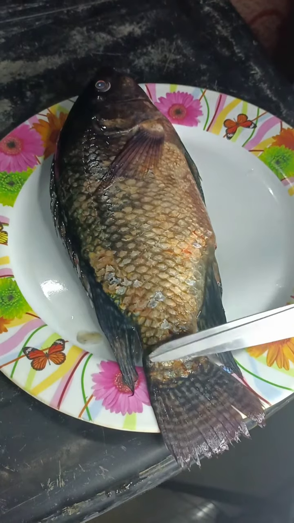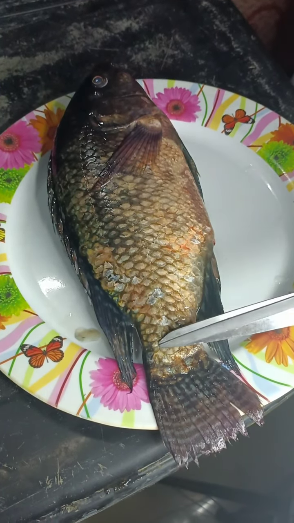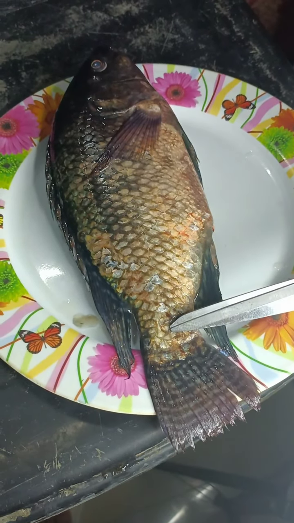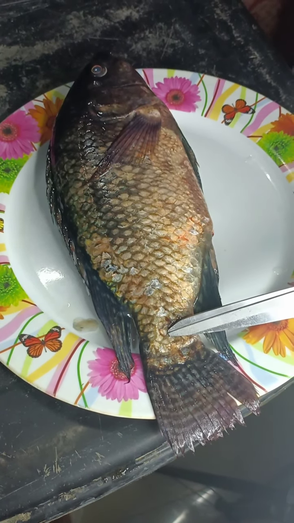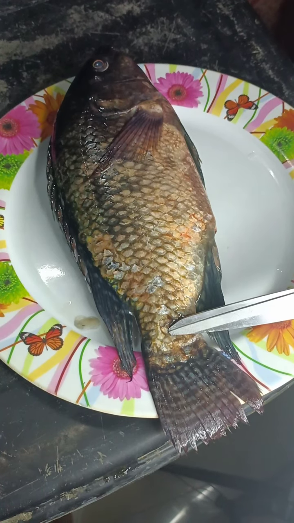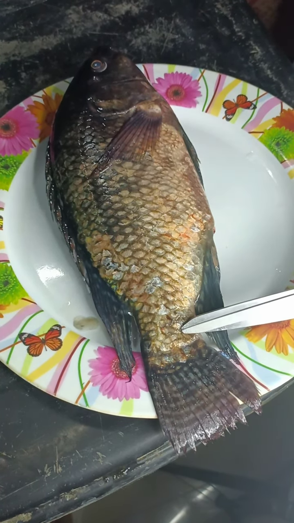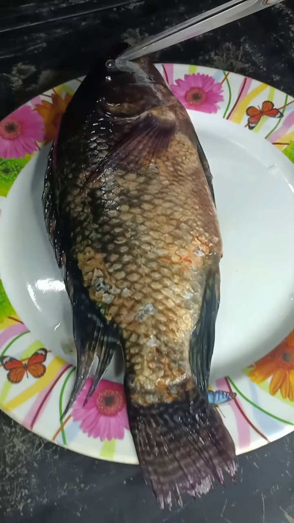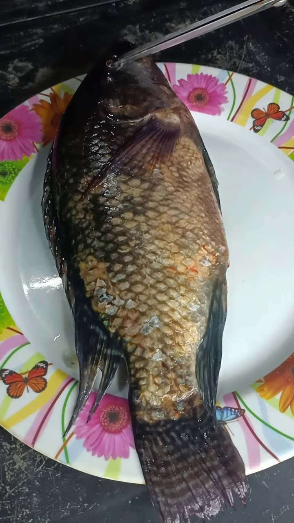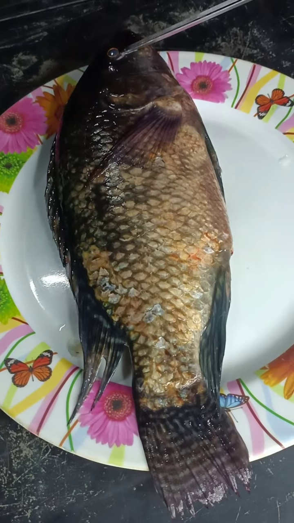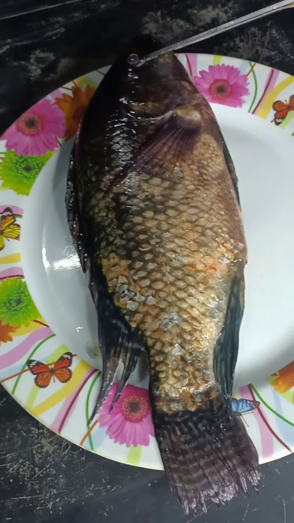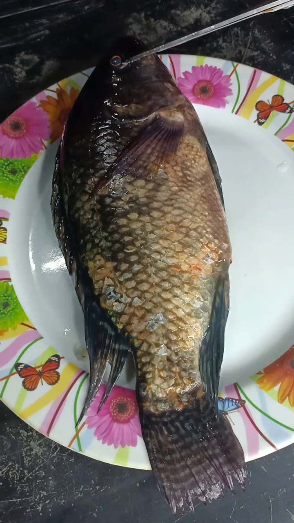So the last one, the lateral fin. This organ is used to feel vibration in the water. The lateral fin is made up of a series of microscopic holes located just under the scales of a fish. So the next one is the eye. The eyes help warn the fish when a predator is near, or they can detect the slightest movement of a small prey.